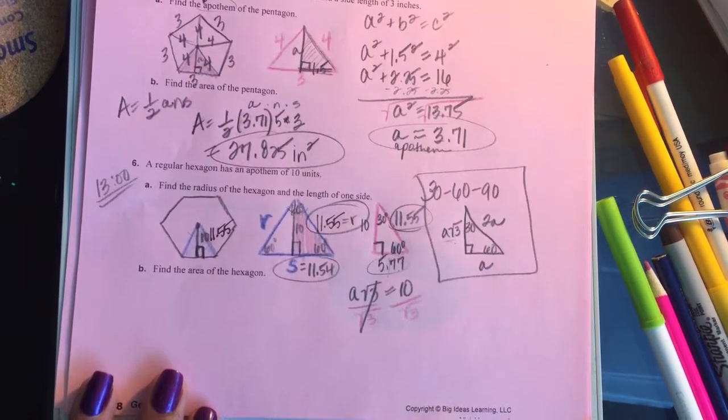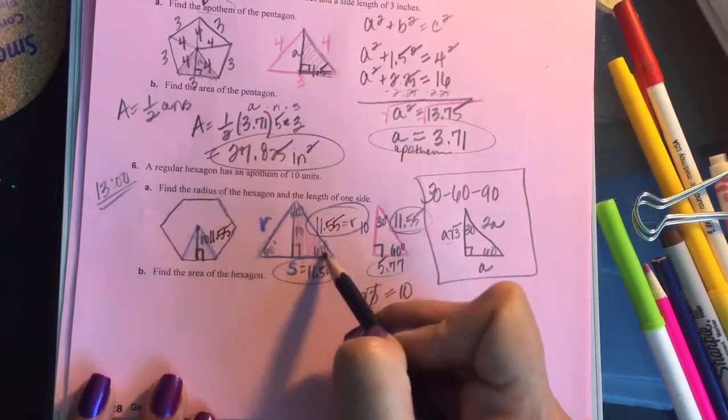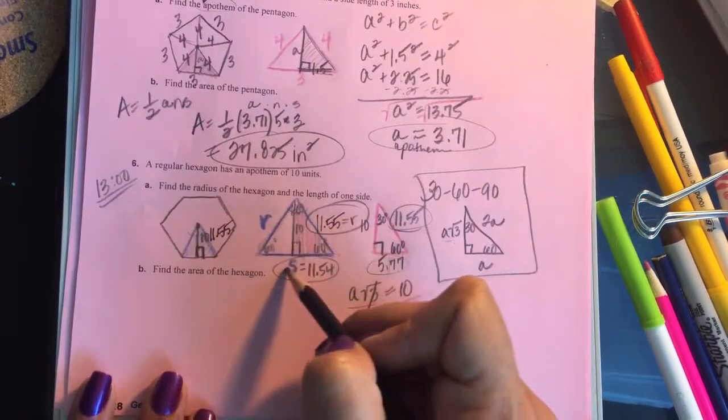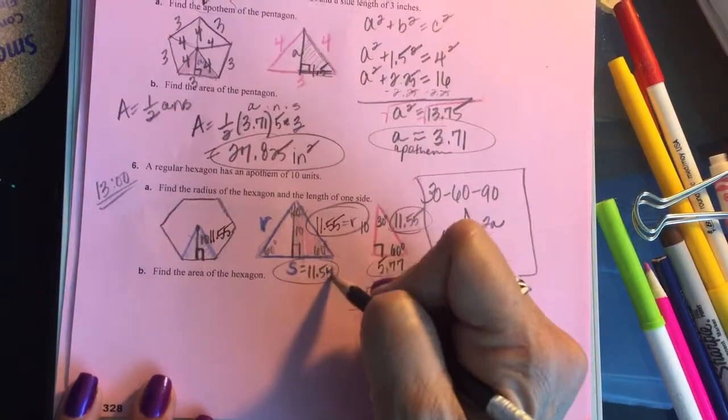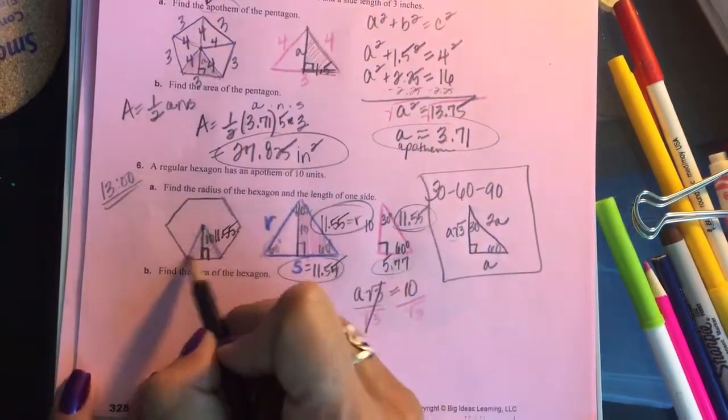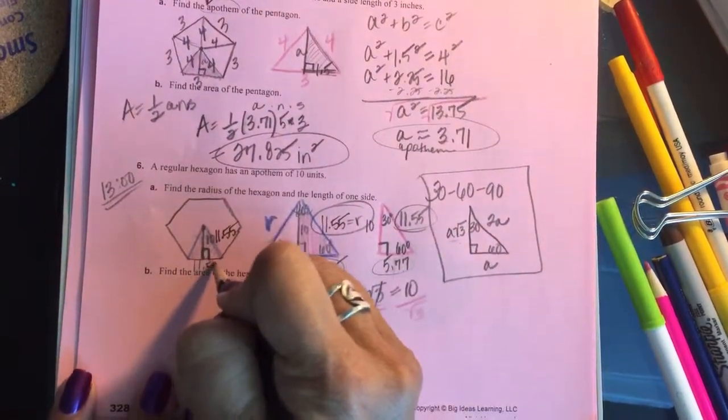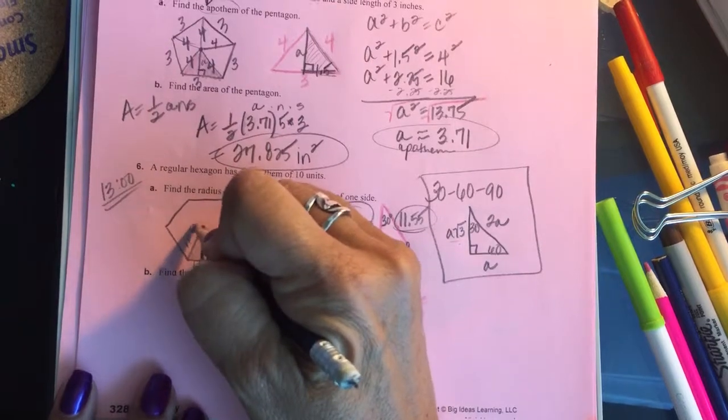Oh, really? It's the same? That's right, because this is a 60, 60, 60 triangle. And yeah, you're right, 5.5. Yeah, I'm sorry, I was answering the phone. All of these are 11.55, all of them.